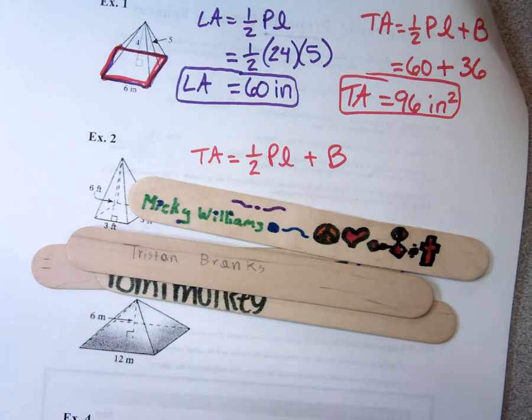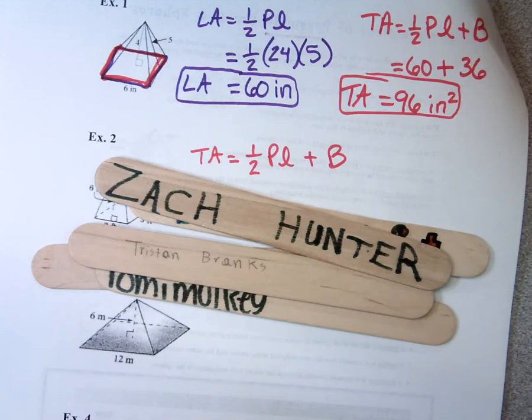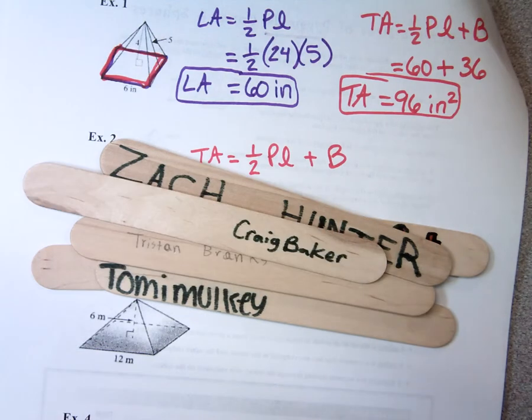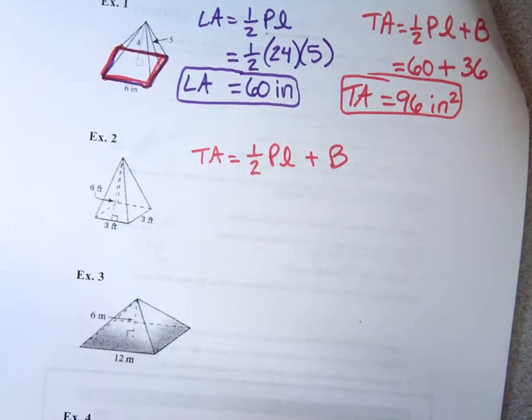Oh, Mickey's not here today? Zach? 40.5? I don't like that either. Craig? 45 is what I like. Let me do it, but hang on. They're mainly Jolly Ranchers. Let's see if there's something you want in there.